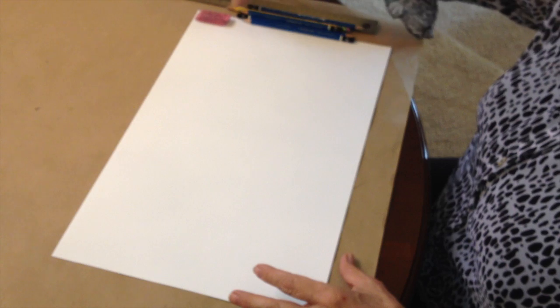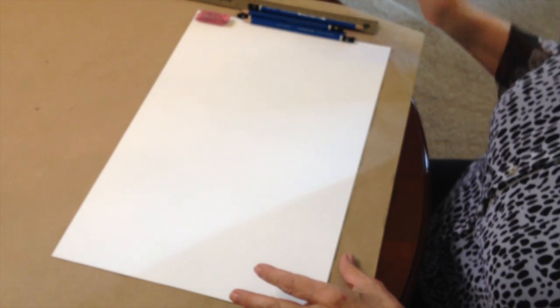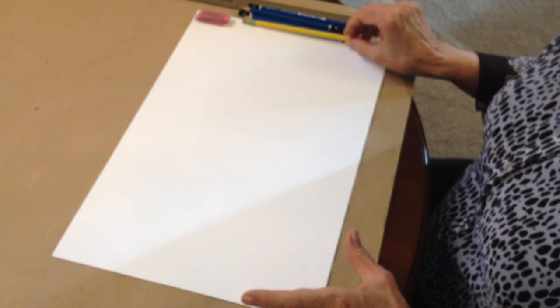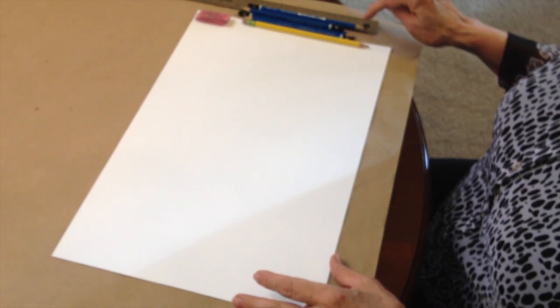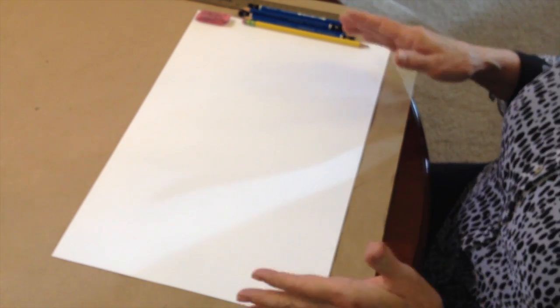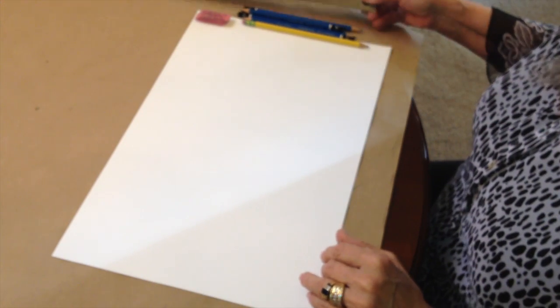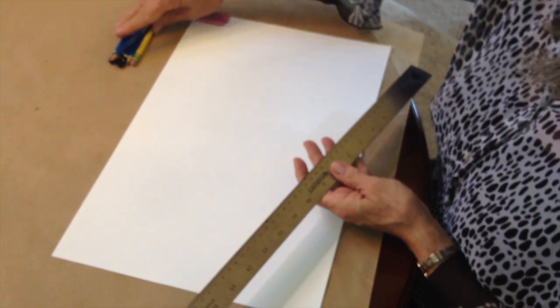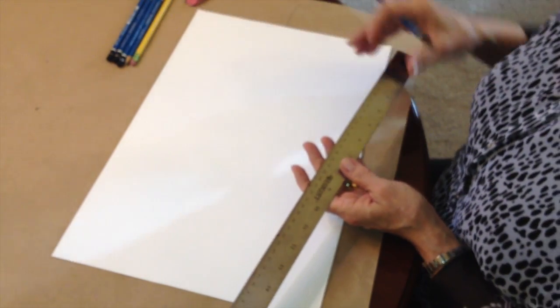You can do this with a regular 2B pencil if you choose to. I have an 18-inch ruler, an eraser, and 12 by 18 paper. Okay, so the first thing we're going to do is to draw a horizon line.